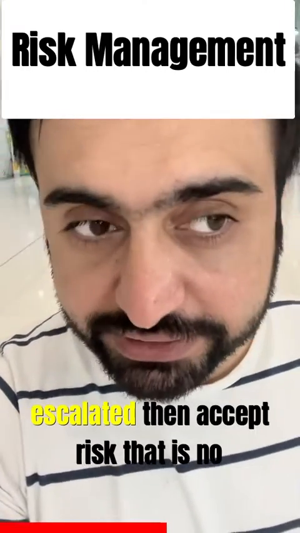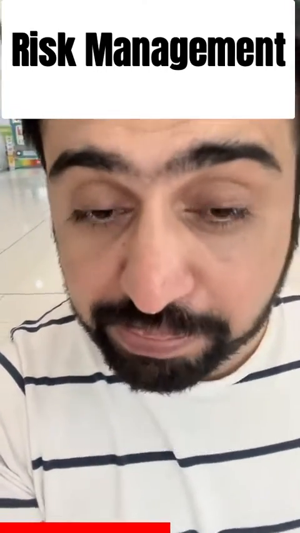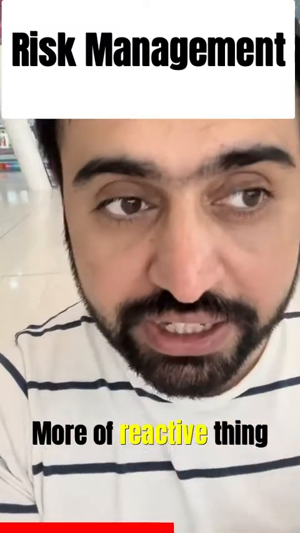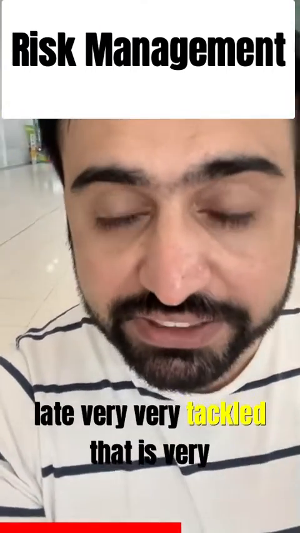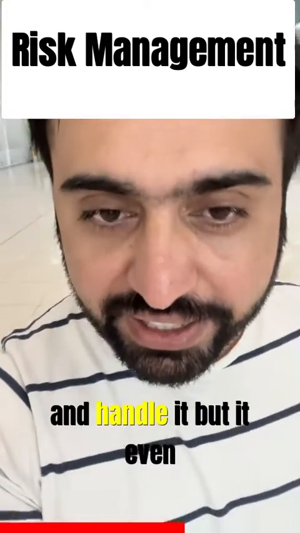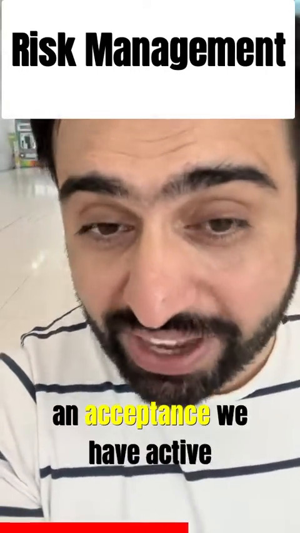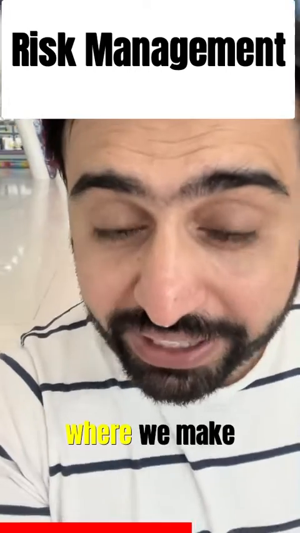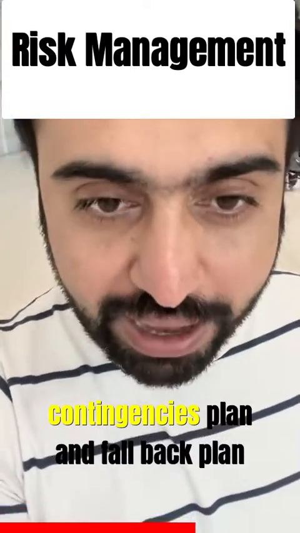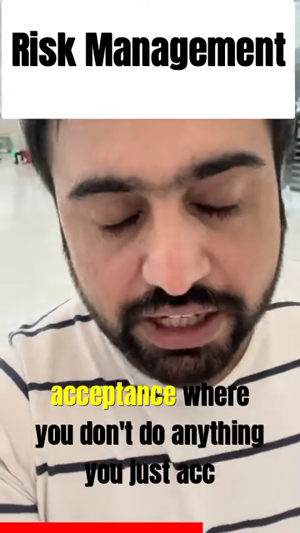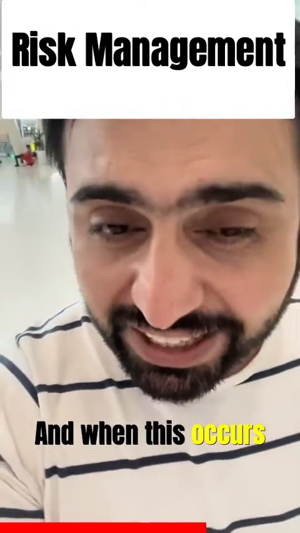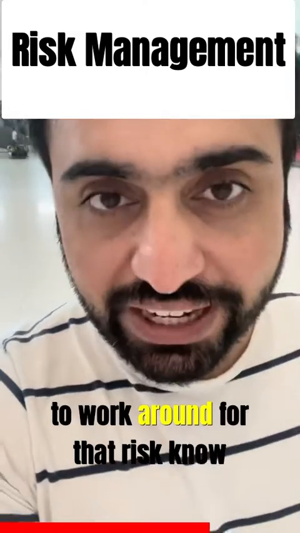Then accept the risk. Now, acceptance is more of a reactive thing, where you don't work in a proactive way to tackle the risk. You wait for the risk to happen and handle it. But even in acceptance, we have active acceptance, where we make a contingency plan and fallback plan. But you also have passive acceptance where you don't do anything, you just accept, and when the risk occurs, you do a workaround for that risk.